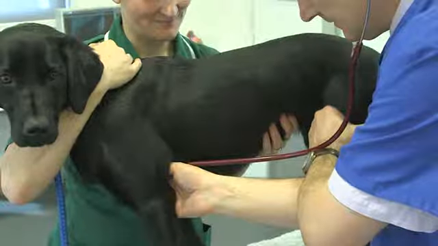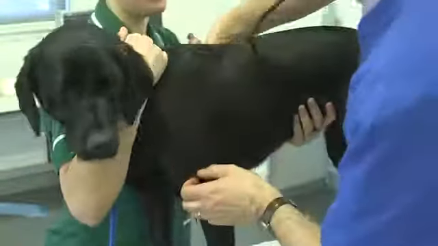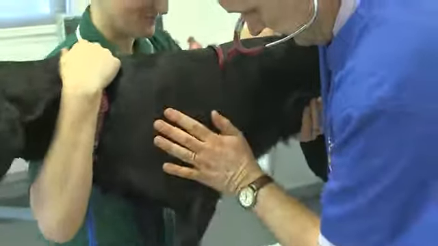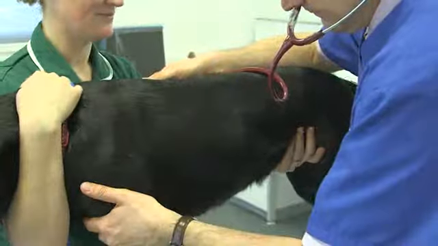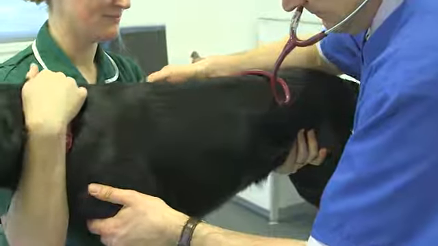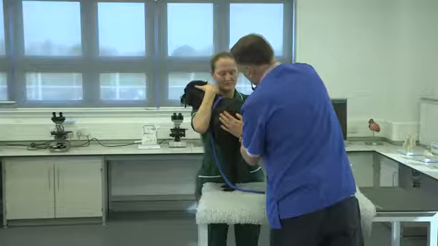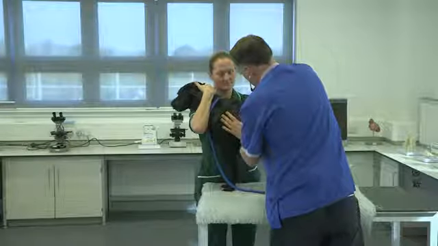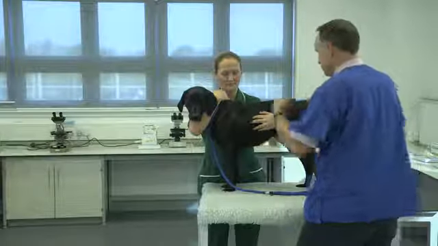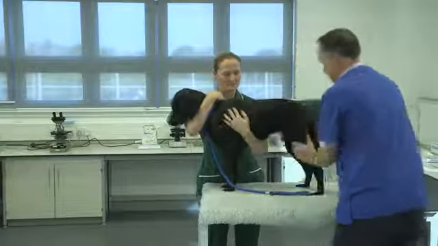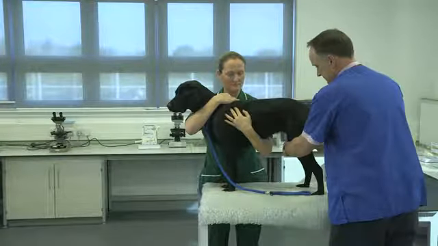And he'll record the heart rate and compare this to normal limits. It's important to listen to the heart on both the left and the right hand side. And similarly to listen to the lungs on both the left and the right hand side, which is what he's doing here. He then moves on to just feel down her legs for any obvious abnormalities, and there's a final lymph node in the hind leg which he's feeling for there.